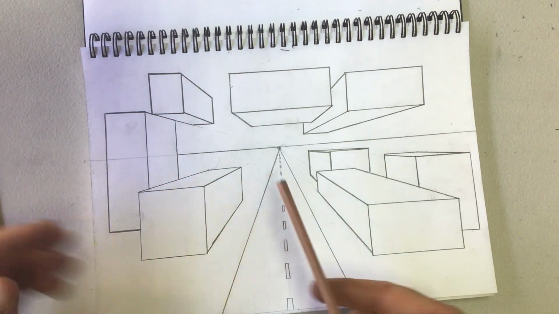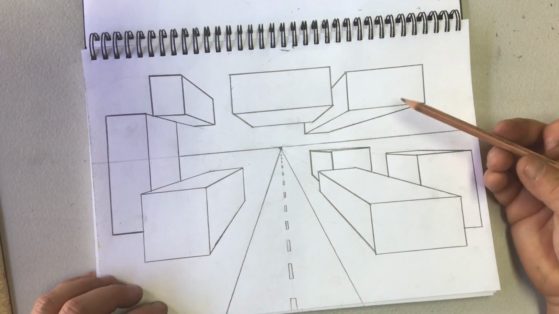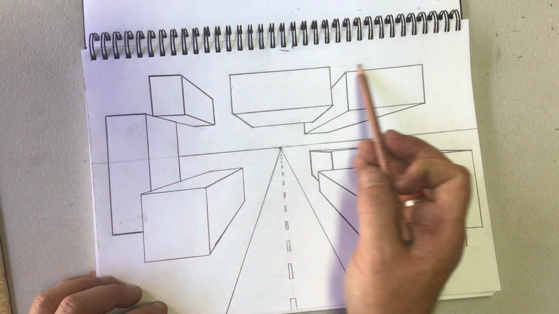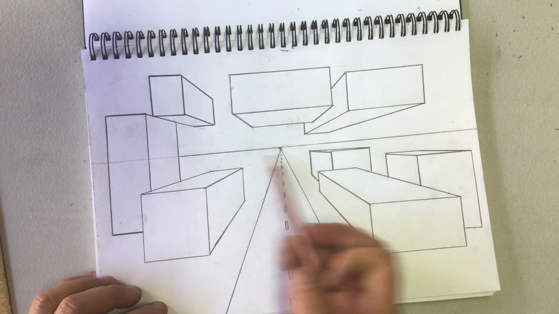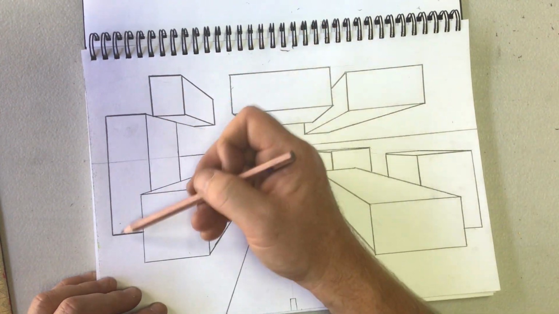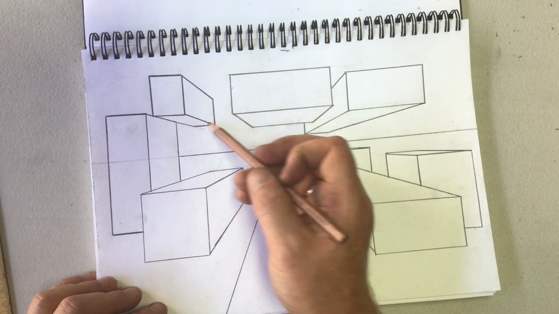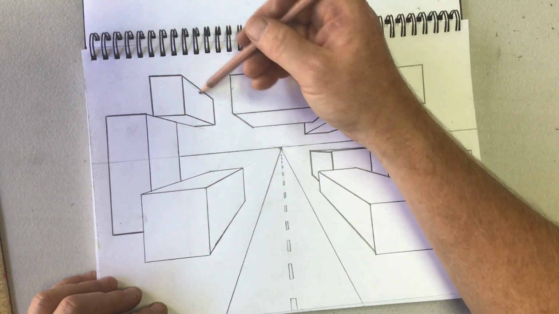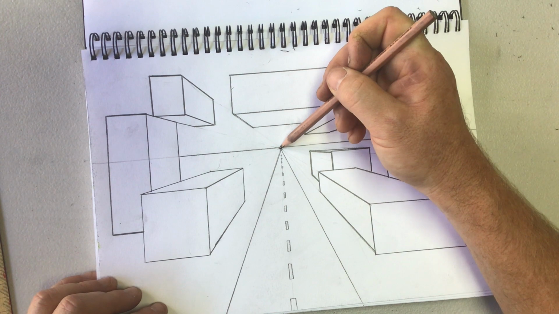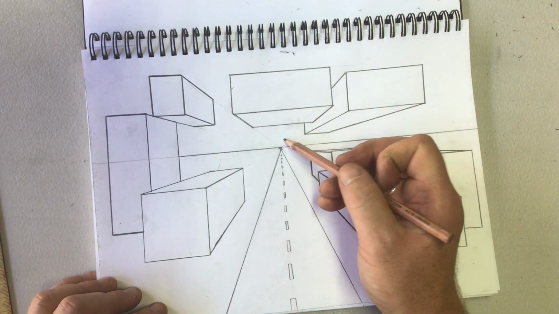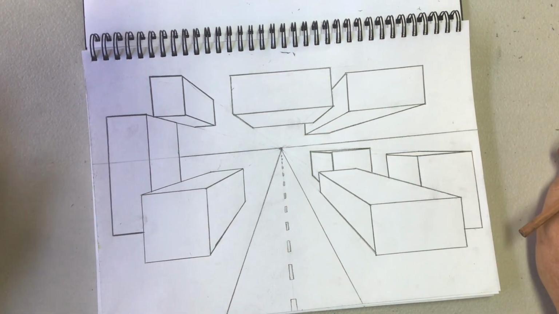Okay, we're starting to get the idea here, and hopefully what we're seeing is that all of these top lines and bottom lines are running horizontal, all of the sides run vertical, and all of the sides that appear to be going into the distance all lead back to this point here. All right, and just for a bit of fun, I'm going to colour this in.